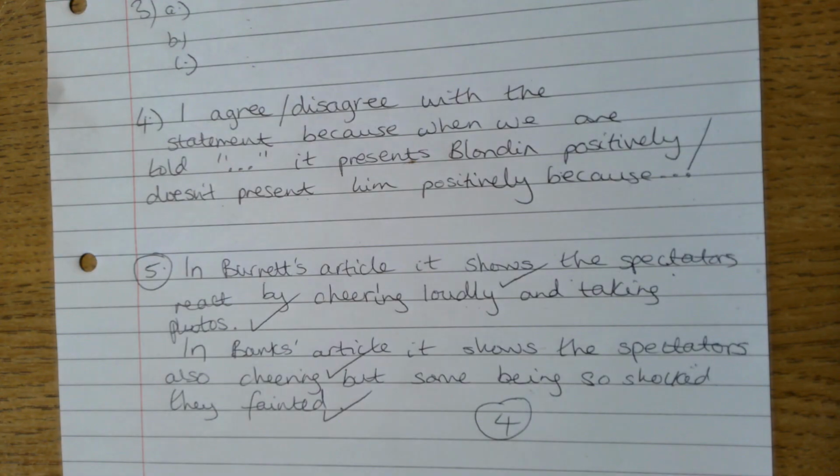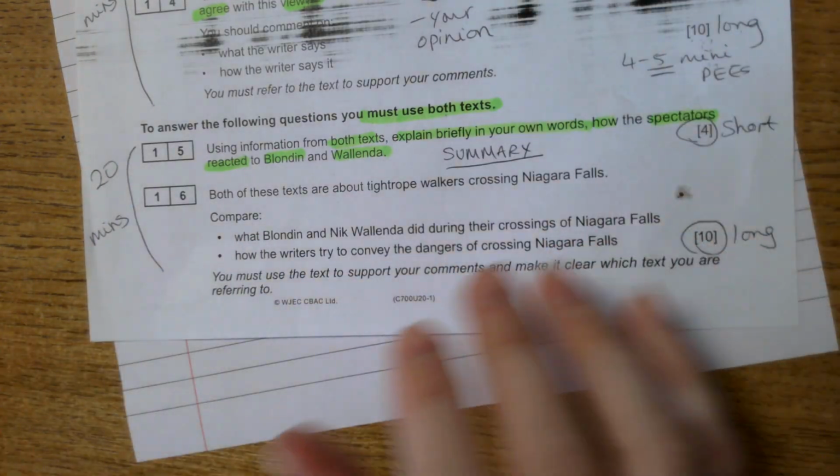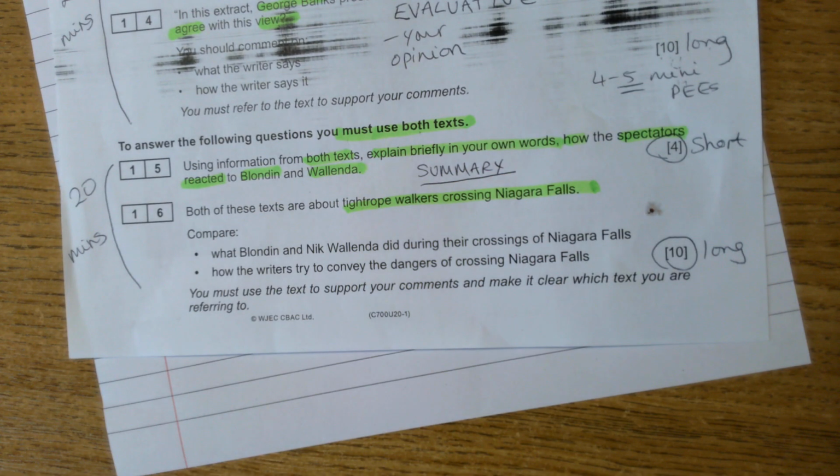Okay, so question 6 then. Both of these texts are about tightrope walkers crossing Niagara Falls. They always give you a little bit of a reminder, and remember, both texts will always be about the same topic.